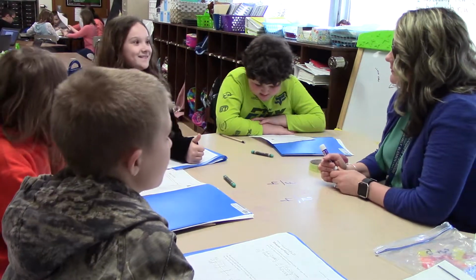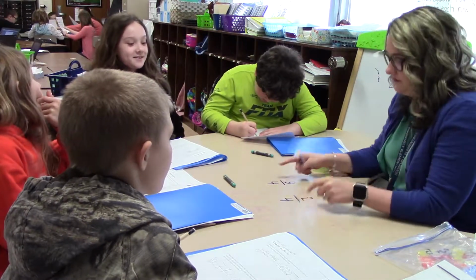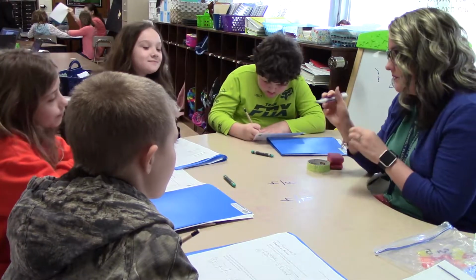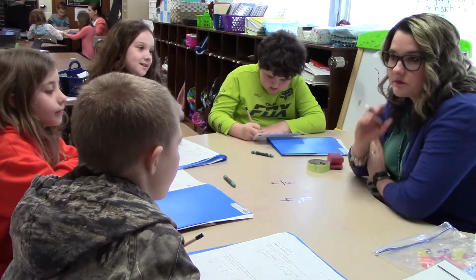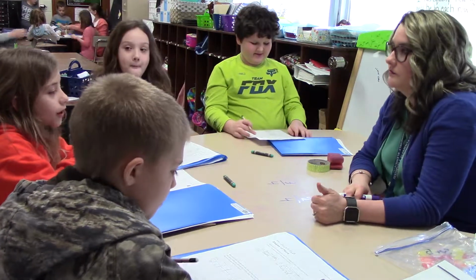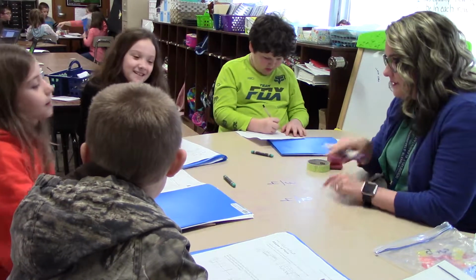Jalen? The two denominators in both of these fractions are the same. Okay, both of the denominators are the same. So what does that mean we have to do to compare them? Kinley? We're going to have to look at the numerators.